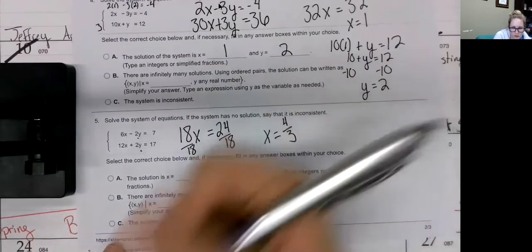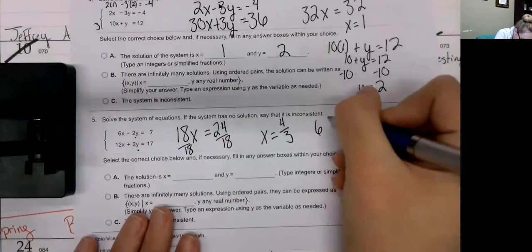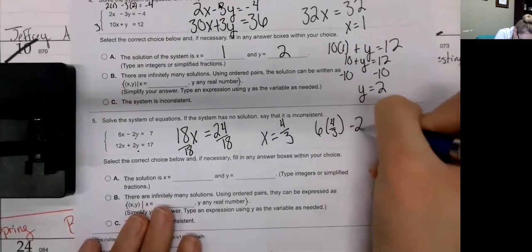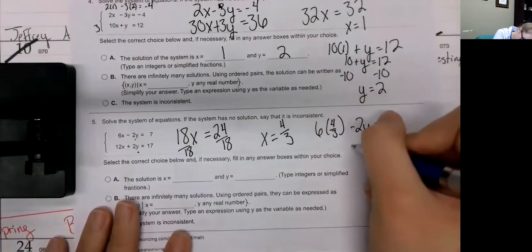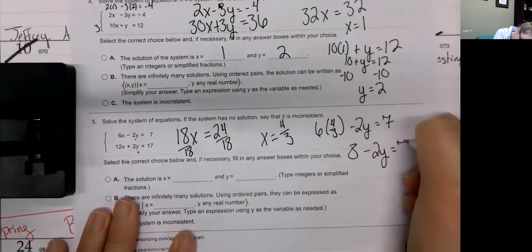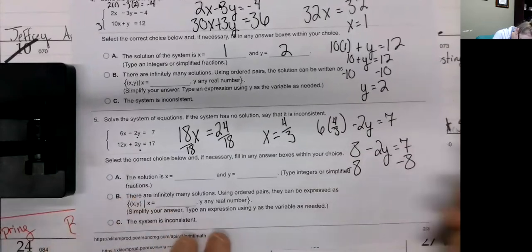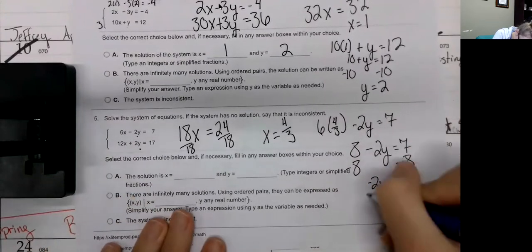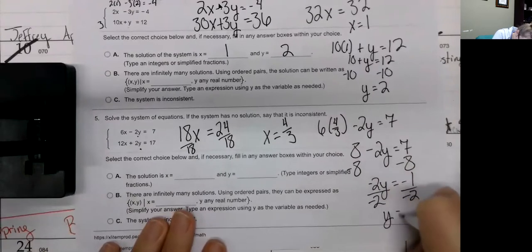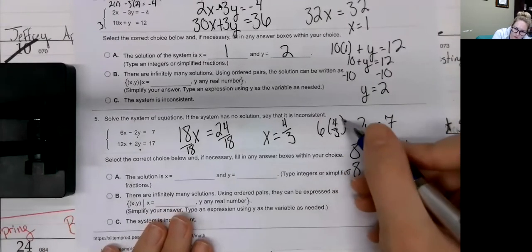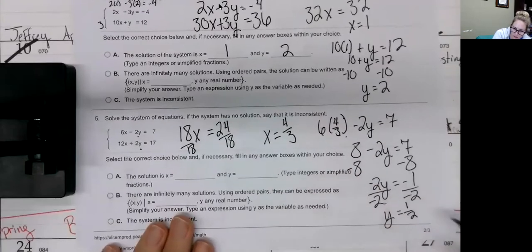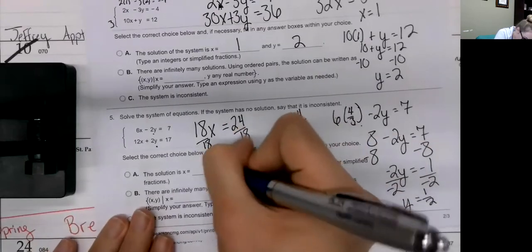When we go to check this one, let me see. Let's do the top one. 6 times 4/3. Subtract 2y equals 7. 6 times 4 is 24 divided by 3 would give us our 8. Let's subtract my 8. So -2y equals -1 divided by -2. Y equals 1/2. Remember when you do these, you multiply by the top and divide by the bottom. So 6 times 4, 24 divided by 3 gave me that 8. So I have 4/3 and 1/2. And they don't have us graph that one either, so we're good to go.